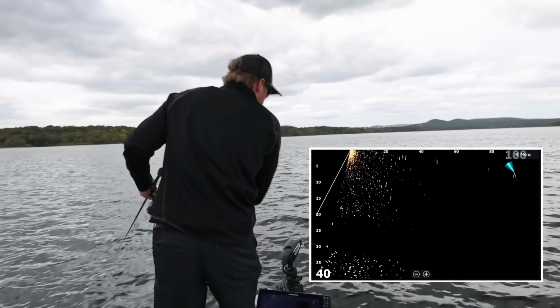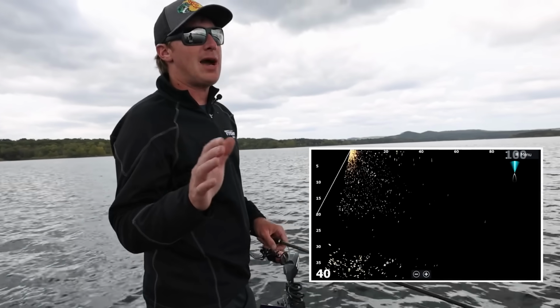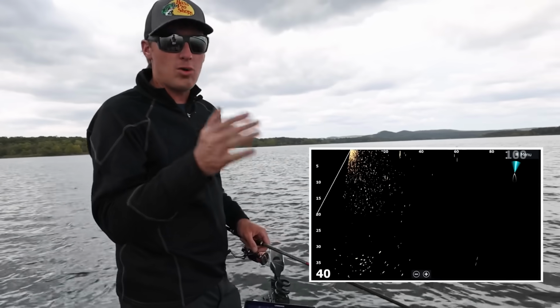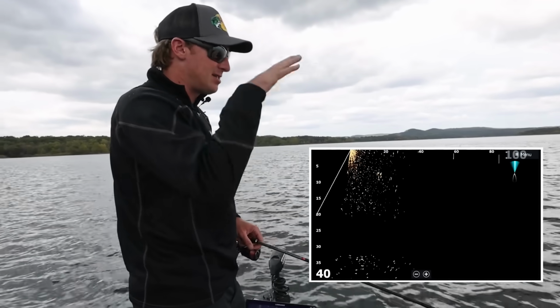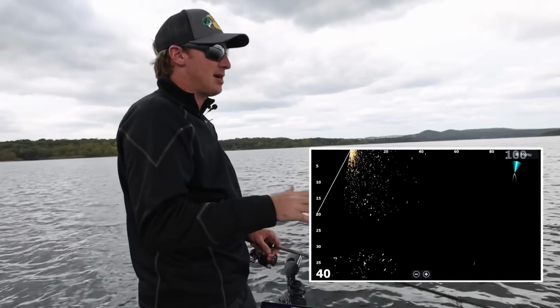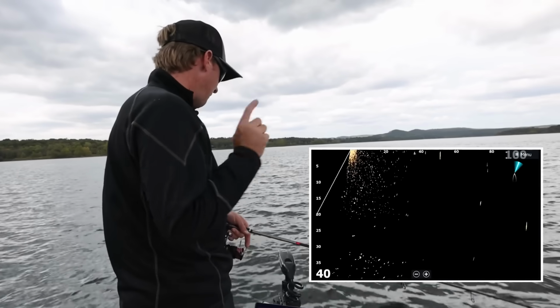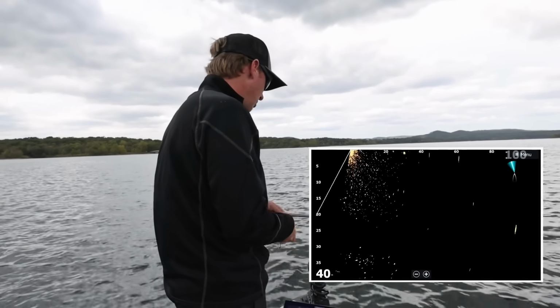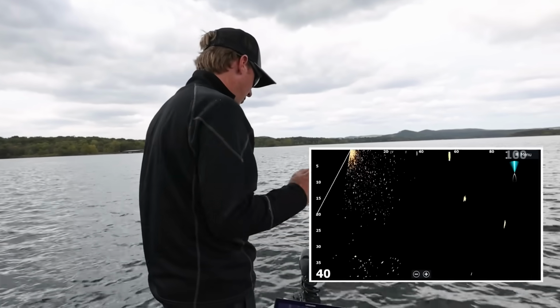The biggest key with that is that fish was swimming. These bass are very nomadic. They're always swimming. If you see a fish that's stationary, typically it's not a bass. That's from what I've seen. If he's swimming, he's normally a game fish for the most part.